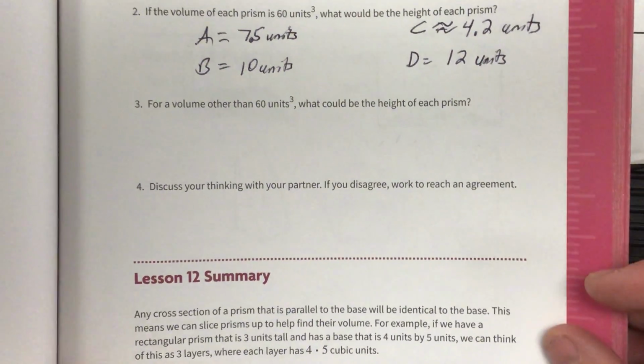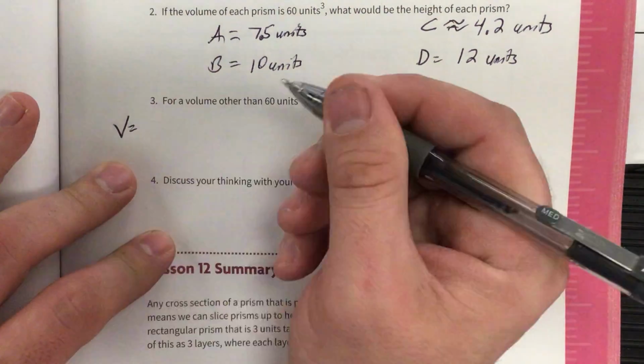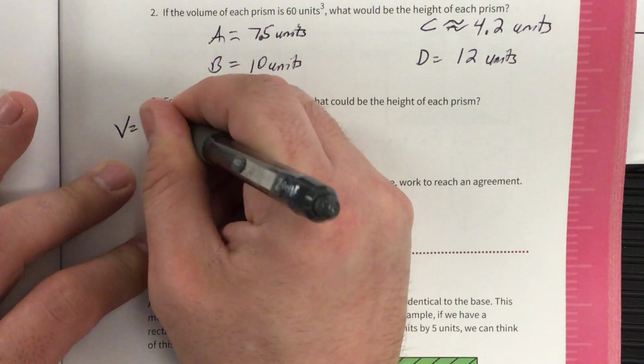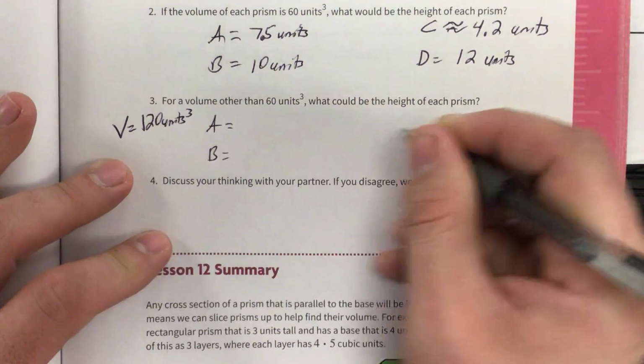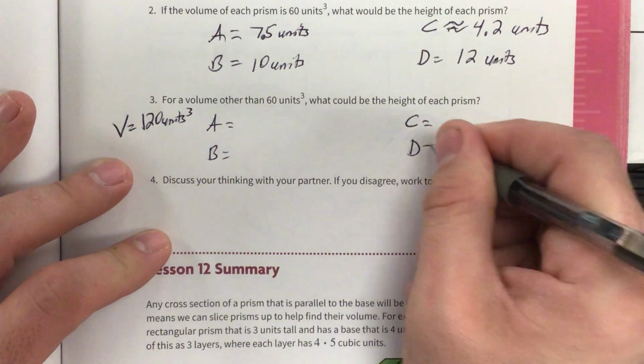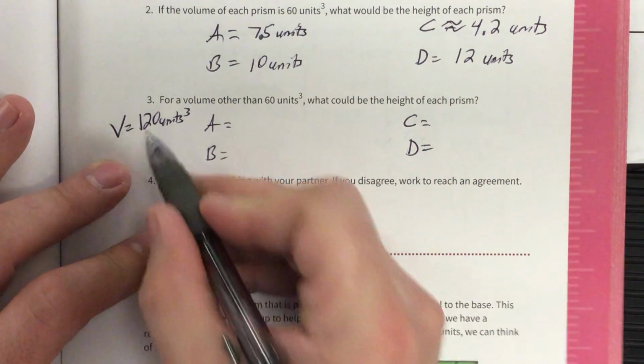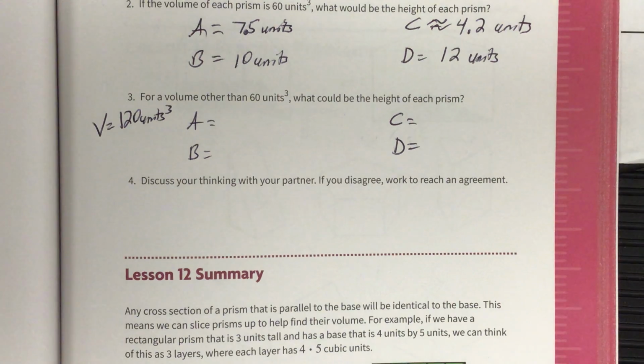For a volume other than 60, let's say the volume is 120. Let's do it one more time. Instead of the volume being 60, let's change it to 120 and let's get the heights.